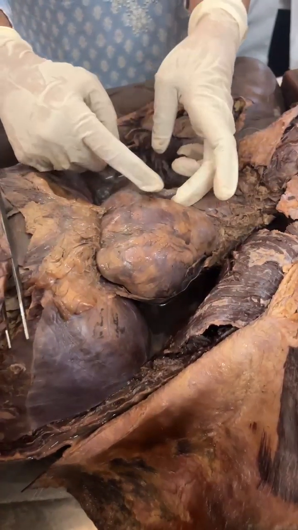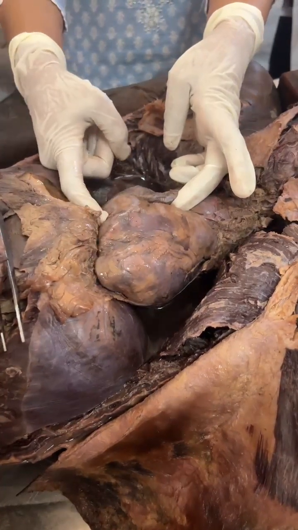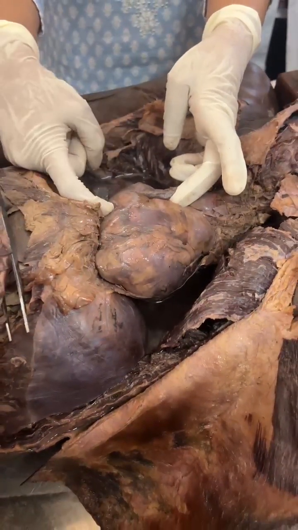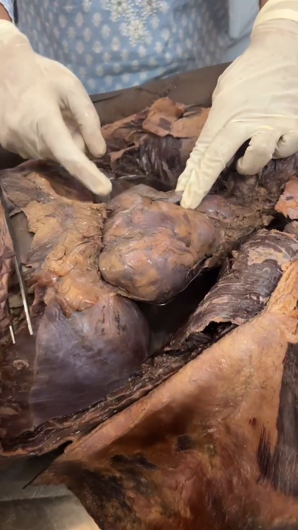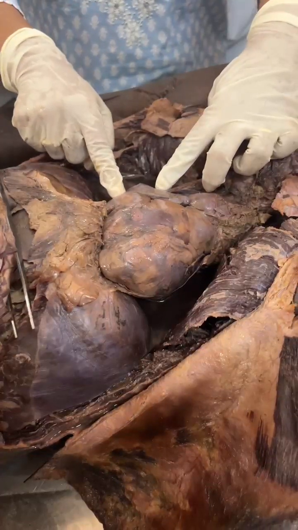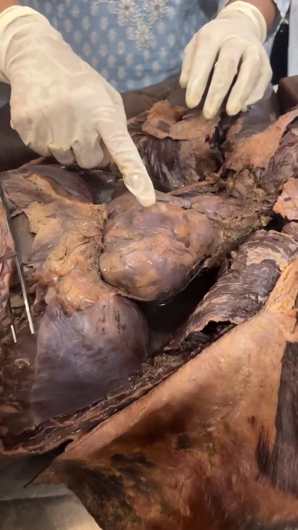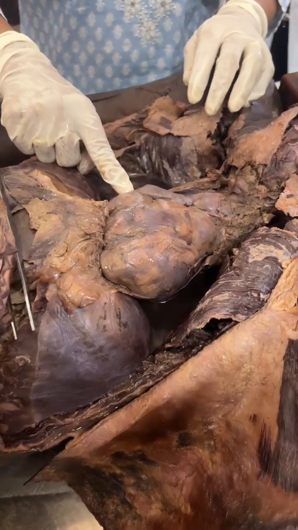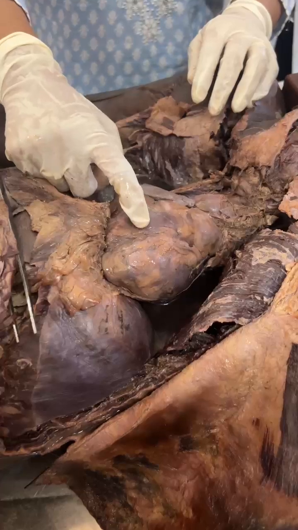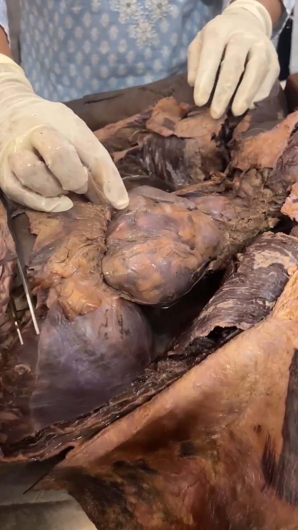Alright. Now till where is the right atrium? This till the base. You can see that this is all groove. Alright. This entire structure is the right atrium. Okay. Now how do you identify atrium from ventricle? Just keep your finger on the surface. You can see that atrium is thin walled, whereas ventricle is thick walled. You can easily observe that. So this is all right atrium.